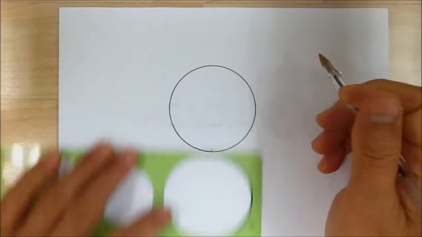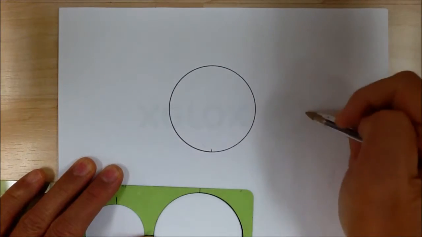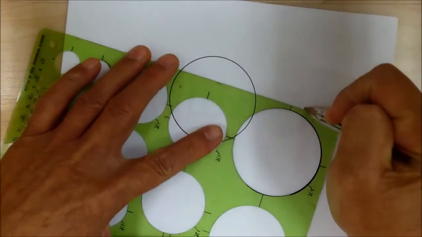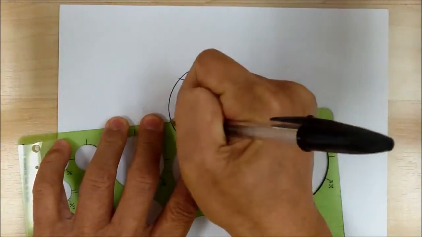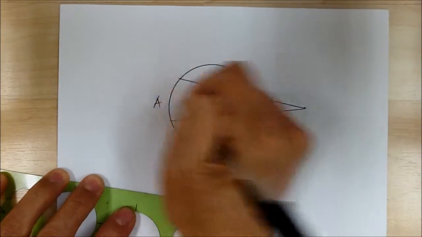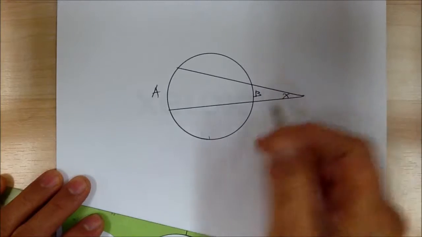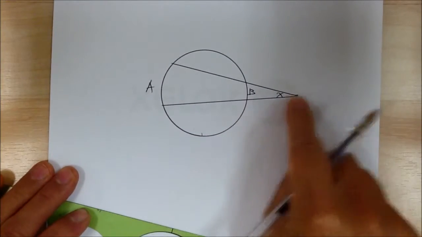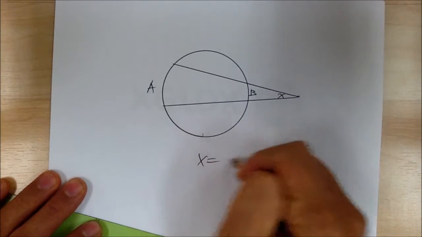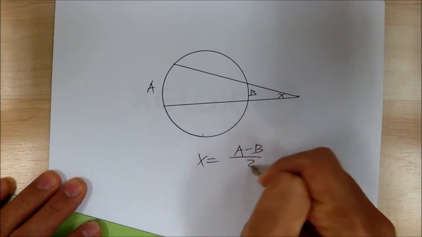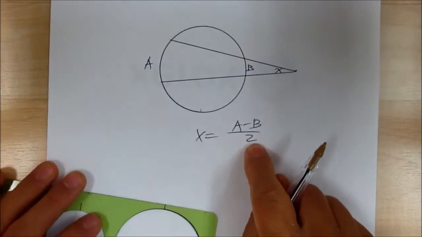So when you have a circle, the key is to see where the vertex is. If the vertex is on the outside of the circle, let's call this x. The angle x would be half of the difference. So x will equal a minus b over 2. If the vertex is on the outside, you subtract and you take the half.